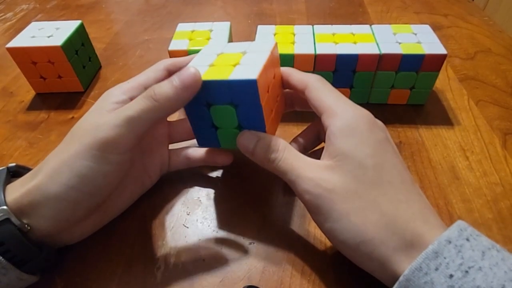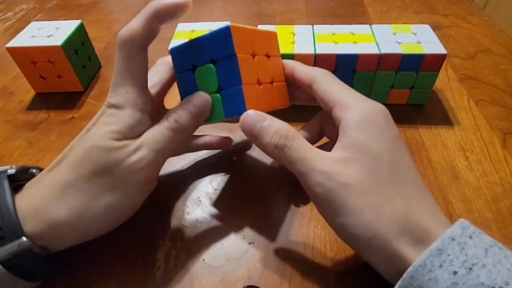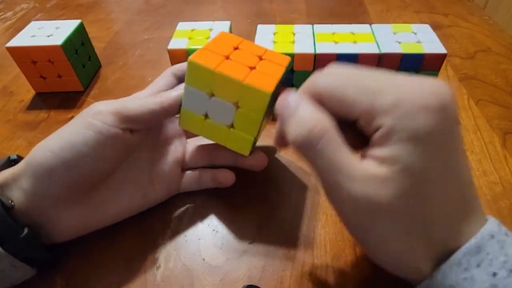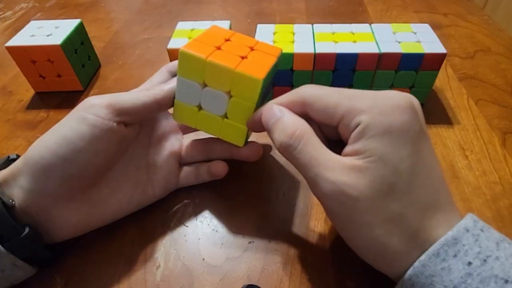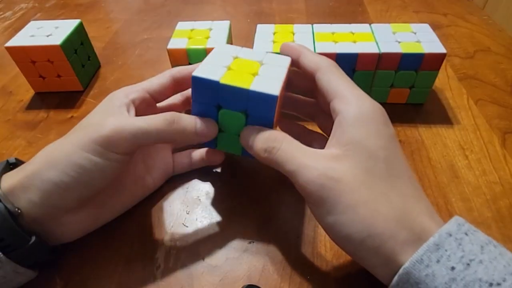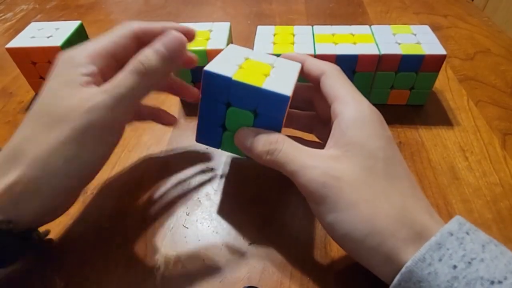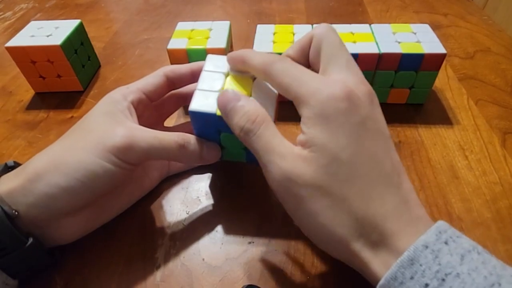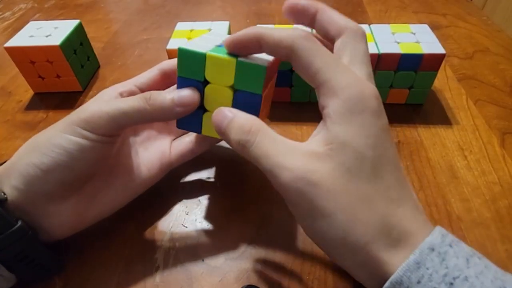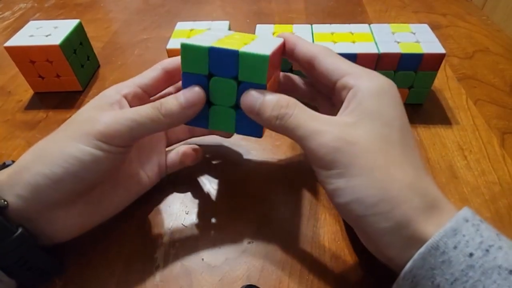What that means is that this piece and this piece are diagonally opposite, so they're on opposite sides of the cube. If that happens, you want to do the same strategy as the first case. This color is different, so keep it on the top. So M, U2, and this one's different, M prime, U2, M2.